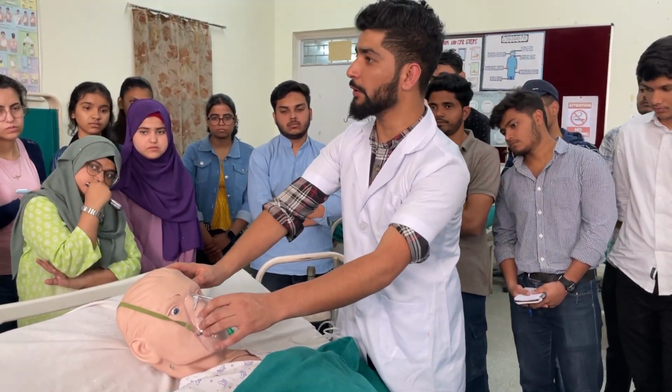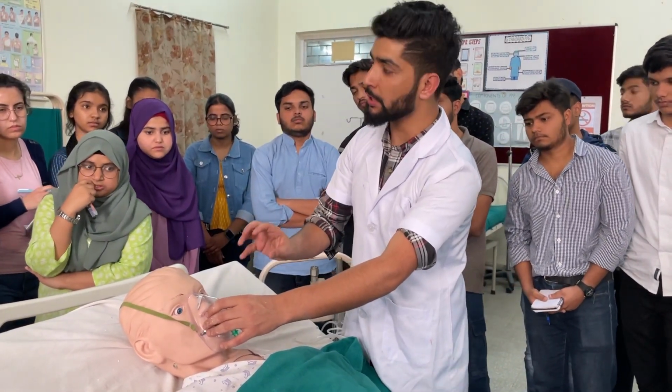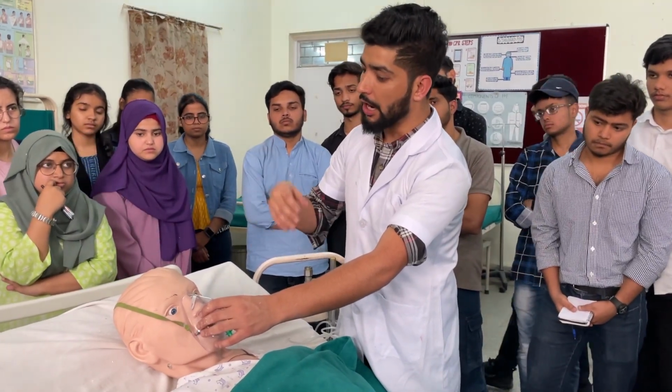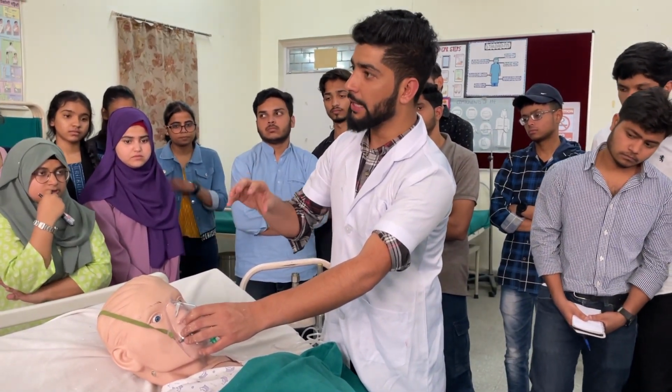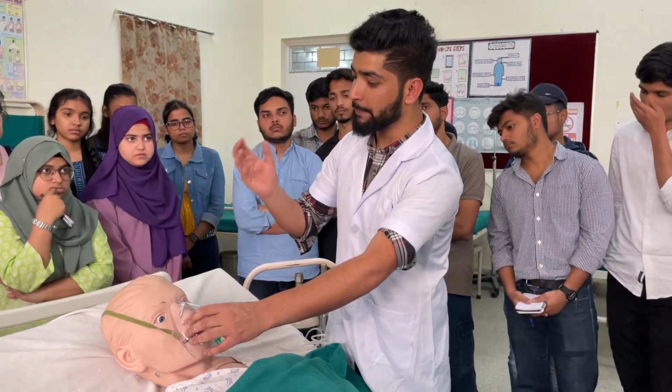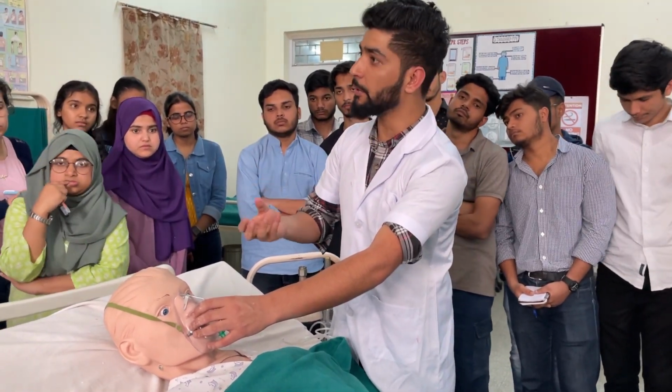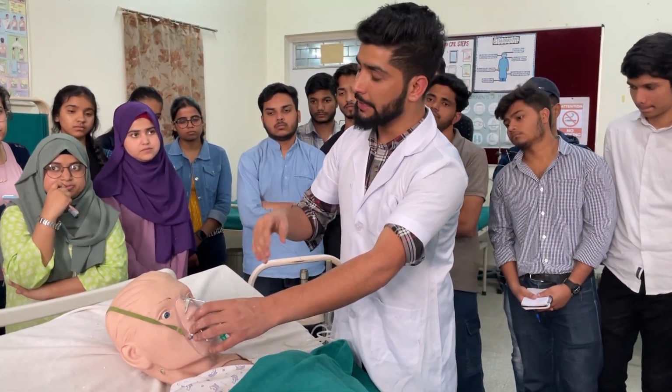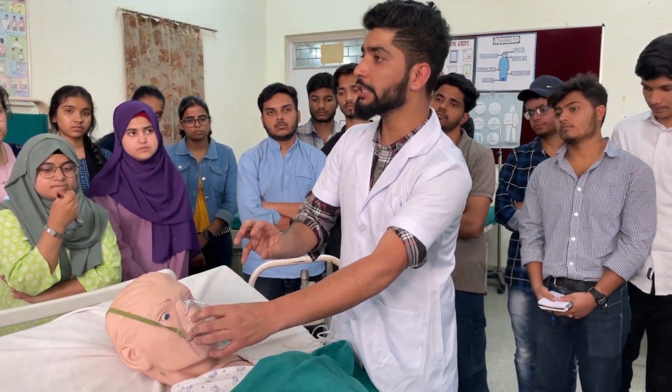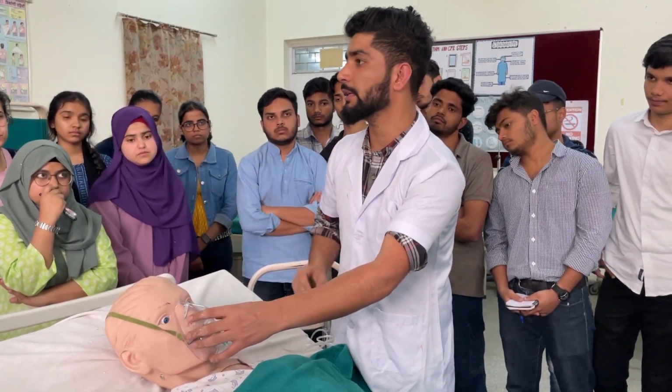So this is the procedure. We have to provide constant oxygen therapy to the client according to doctor's order. After that, when the oxygen demand of the body of the client is complete, then we have to discontinue, or we can say stop this procedure.